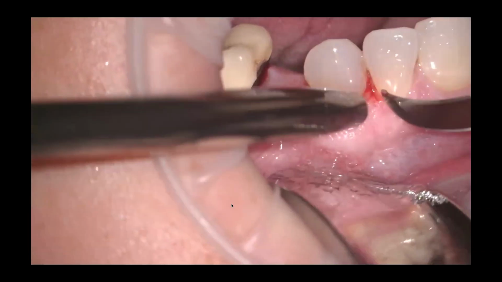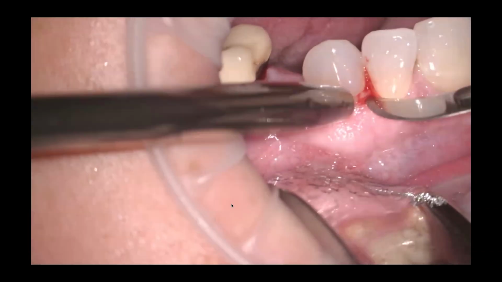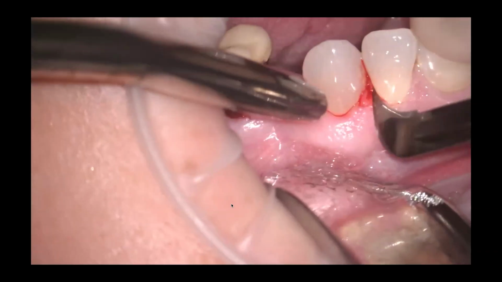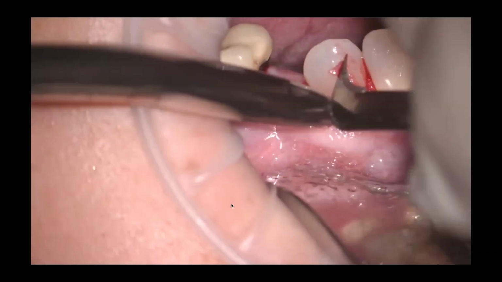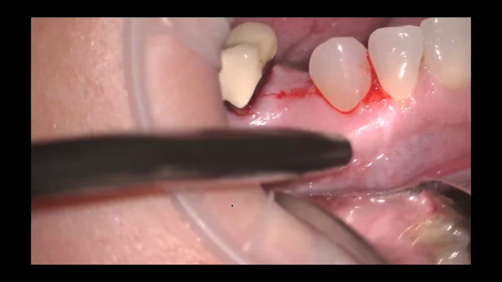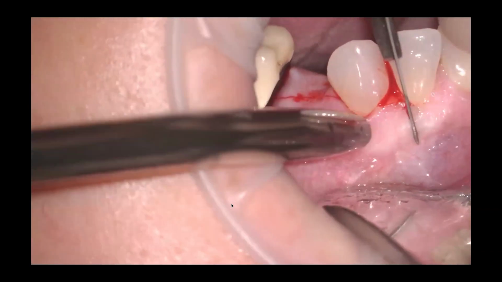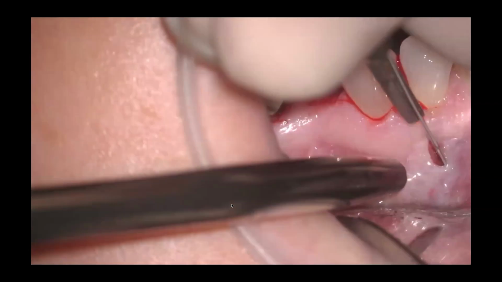Just making sure that we remove all the epithelium. And then we'll make vertical incisions on both sides, one tooth on each side.